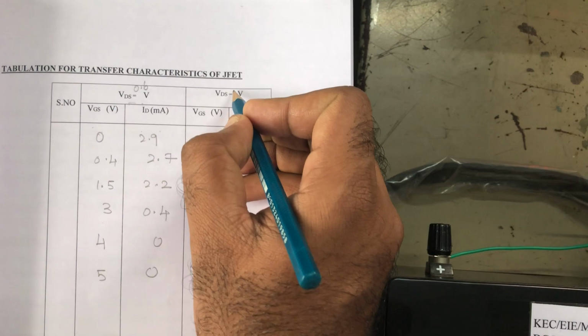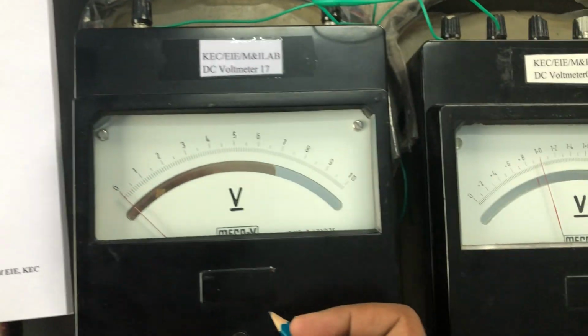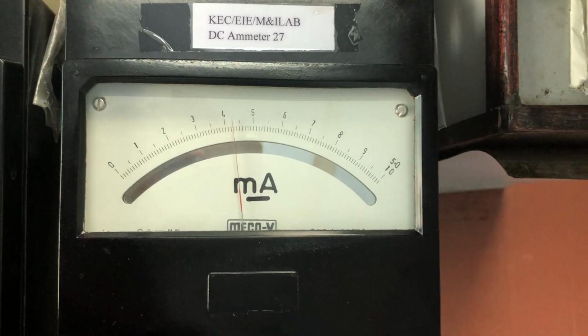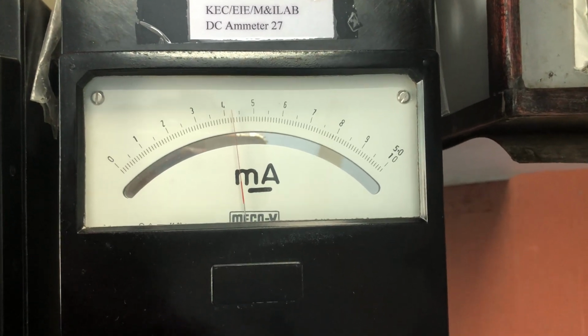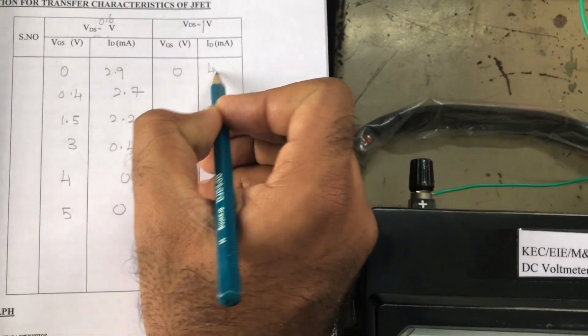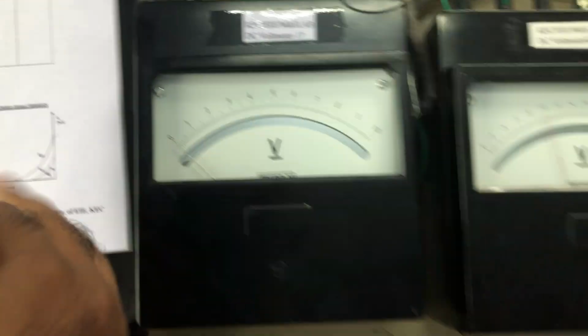For 1 volt, I am writing this. What about the voltmeter? It is 0. Current 4.3 milliamps.